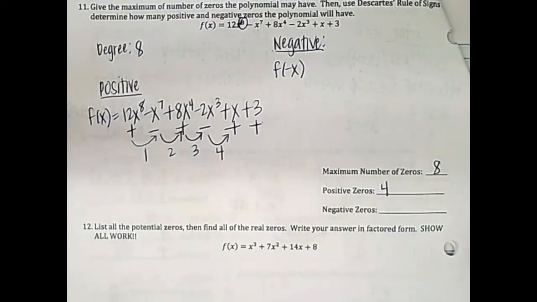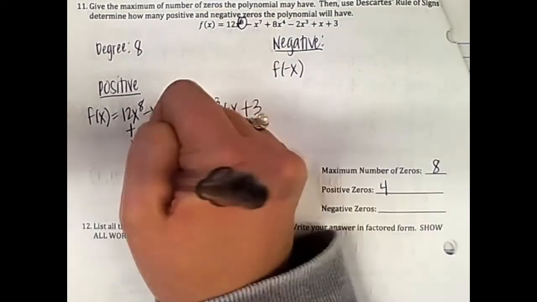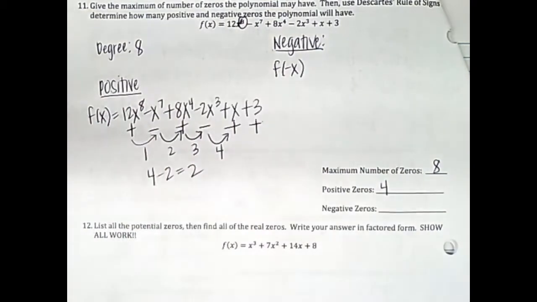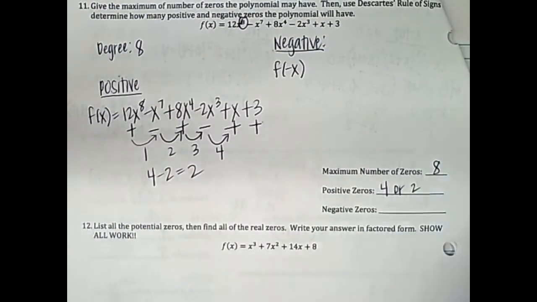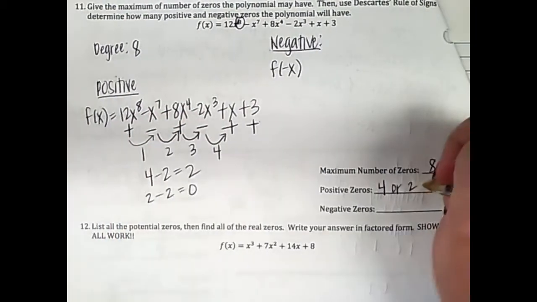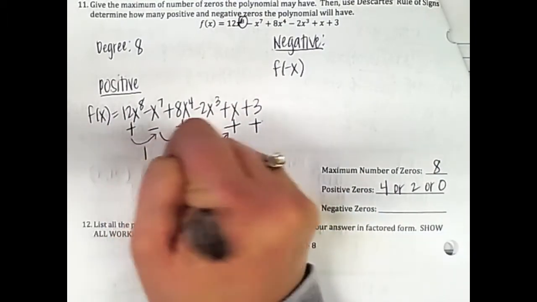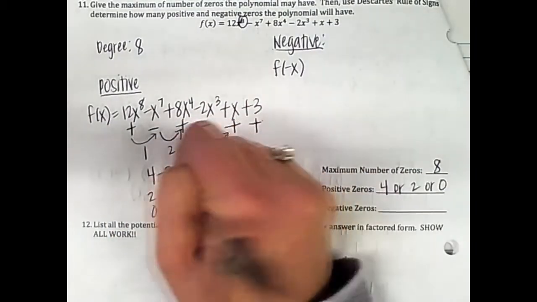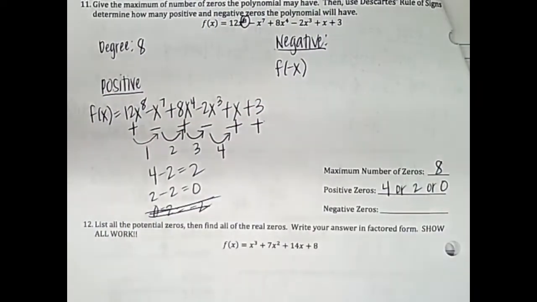Now remember that other part of our rule. We're going to take our 4 and subtract 2 to get 2. So it could be 4 or 2. Then I'm also going to take my 2 and subtract 2 and I get 0. So 4 or 2 or 0. Now, if you were to keep going, 0 minus 2 is negative 2, which doesn't make sense, so that's where we stop. We stop at 0.